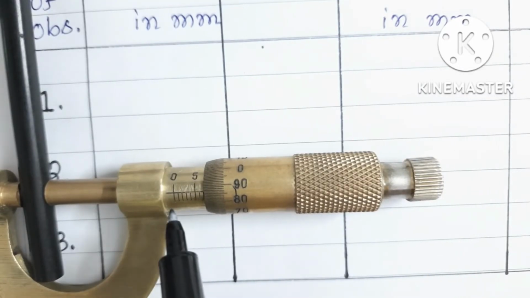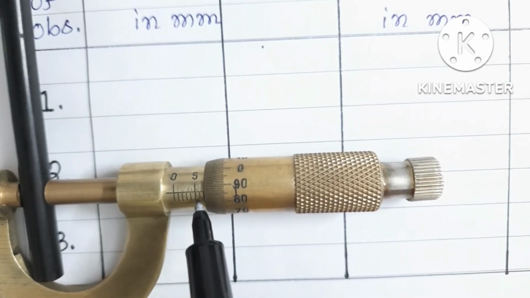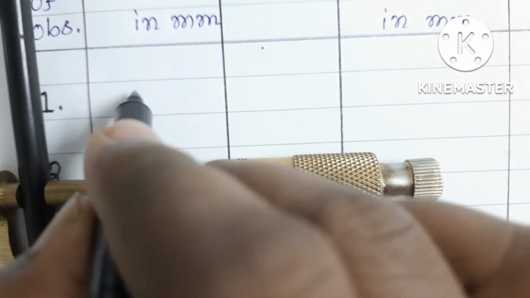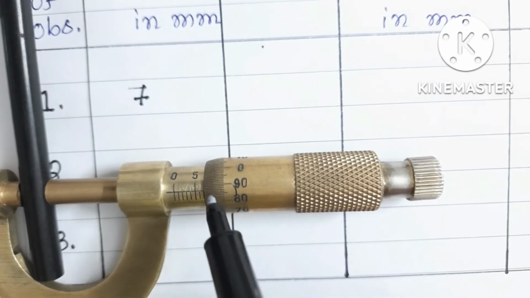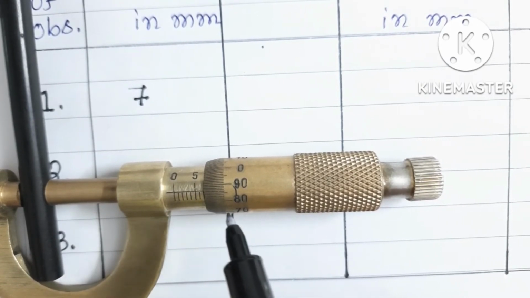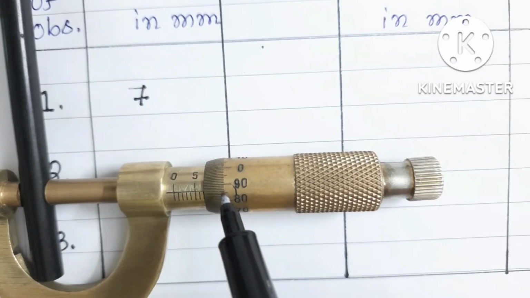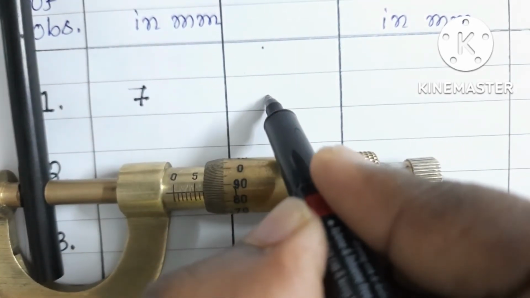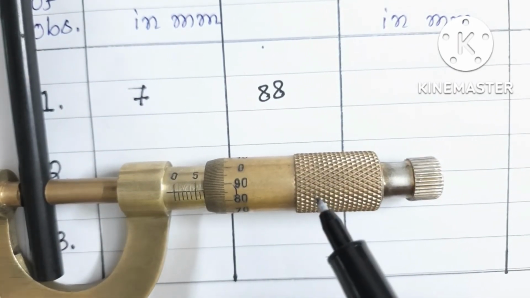You can see the linear scale reading, it is 1, 2, 3, 4, 5, 6 and 7. So the linear scale reading is 7 millimeter. And check the circular scale reading, which division coincides with the reference line, and you always take the clockwise direction. That means it is 80, this is 85, 86, 87, and in my opinion it is 88. So the circular scale reading is 88. Okay. So take 2 more readings, then we will complete our calculation.